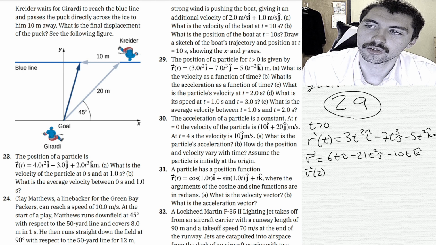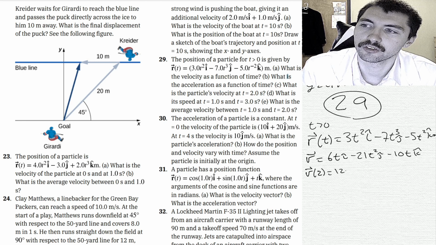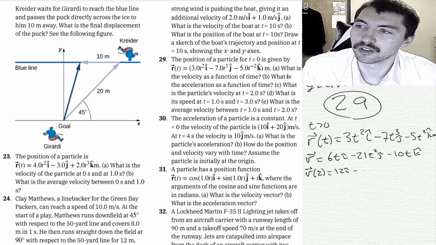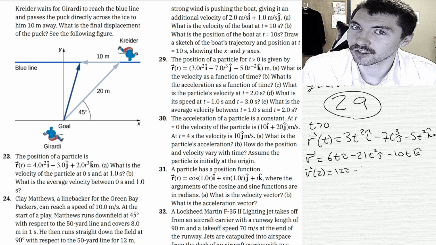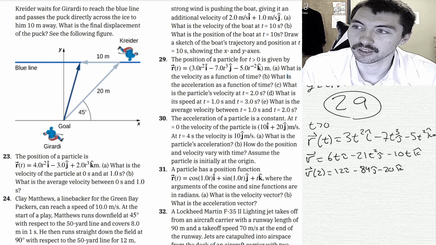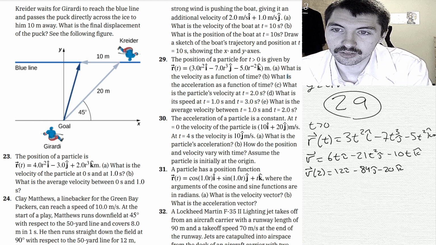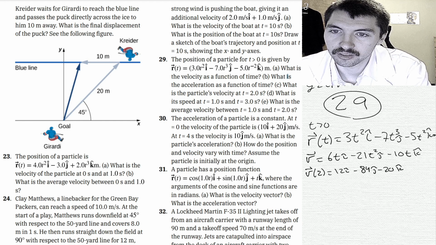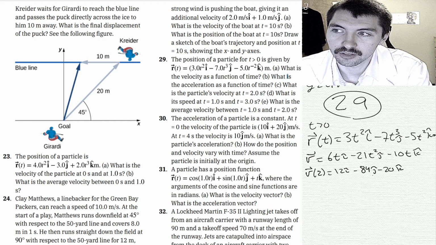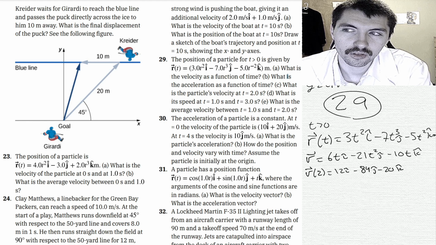So what is the velocity at t is 2? v at 2 is going to be 12i minus 4 times 21. 4 times 21 is 84. j minus 20 k. What is the velocity at 2? The velocity at 2 is this. Does that make sense?